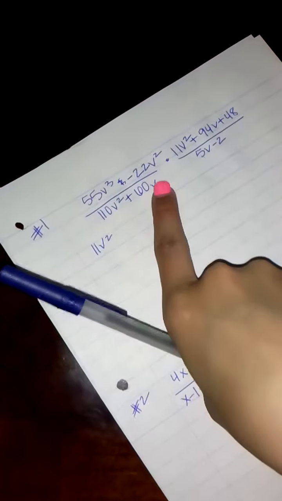So you're going to get 11v², because you can take v² out of v³ and v². And then 11 times what will give you 55, which is 5, and there's a v left over, so you'll have 5v. And then 11 times what will give you negative 22, which is 2. And you do the same to the bottom.